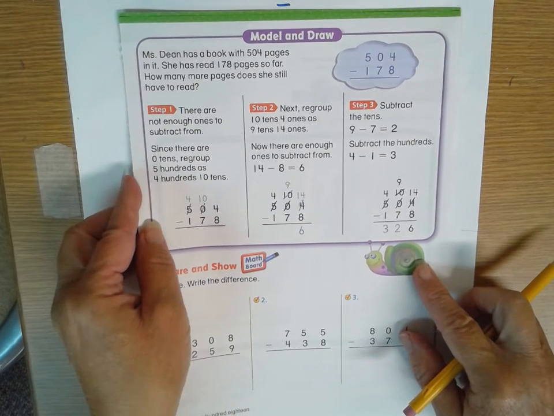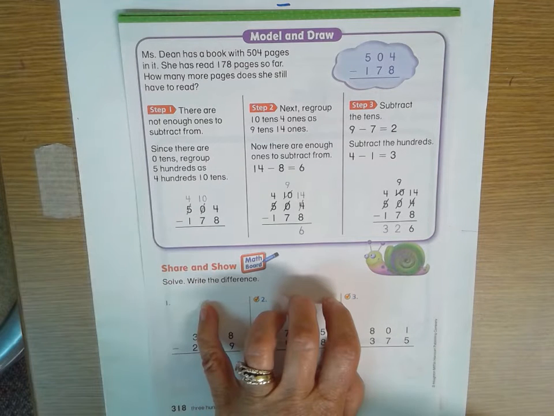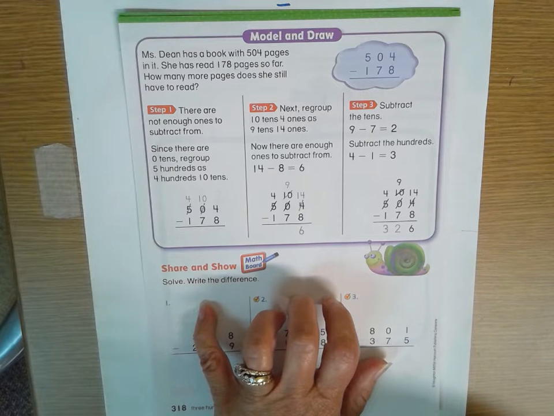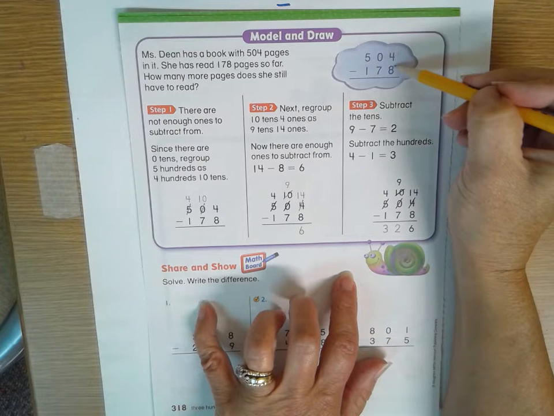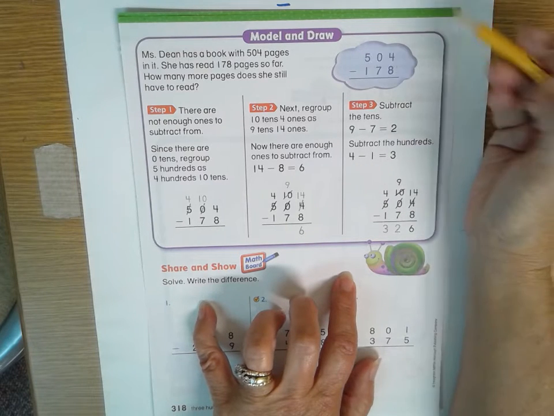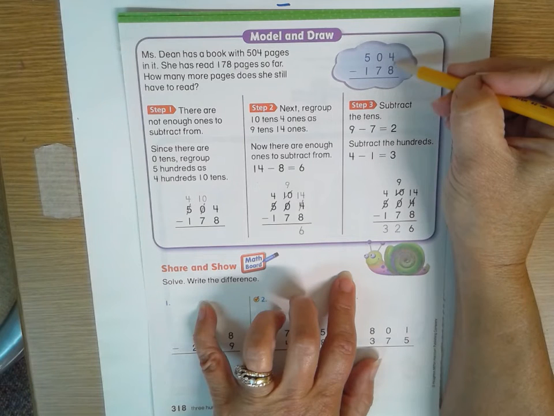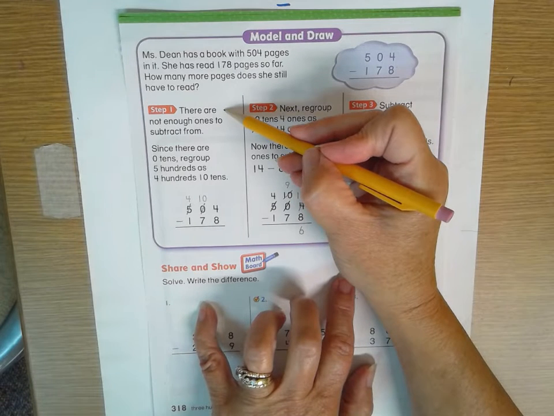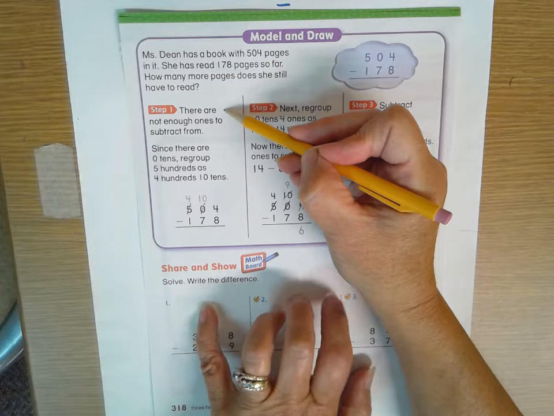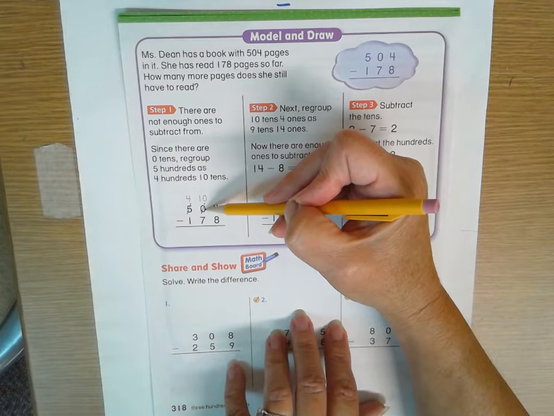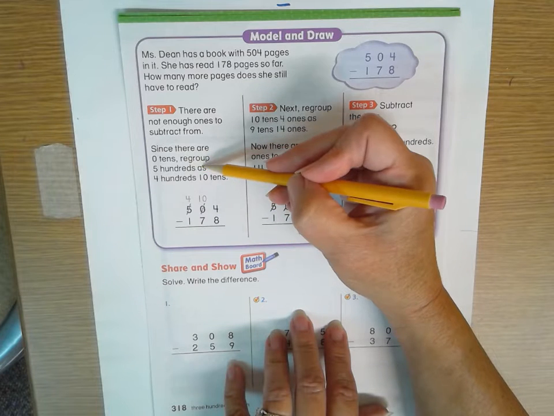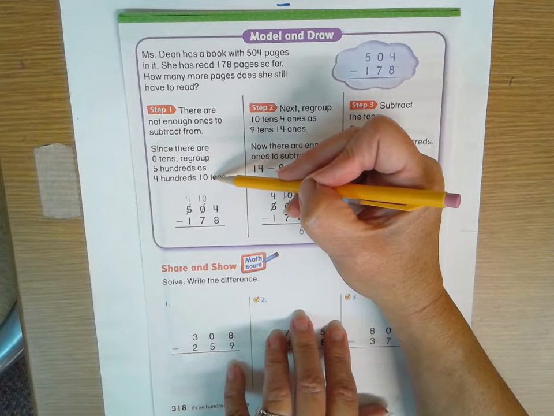Miss Dean has a book with 504 pages in it. She has read 178 pages so far. How many more pages does she still have to read? So we have 504 minus 178. So when I look at this, 4 minus 8, there are not enough ones to subtract from. And since there are 0 tens, there's a 0 here in the tens place, we have to regroup 500s as 400s and 10 tens. We have to get something into that tens place.